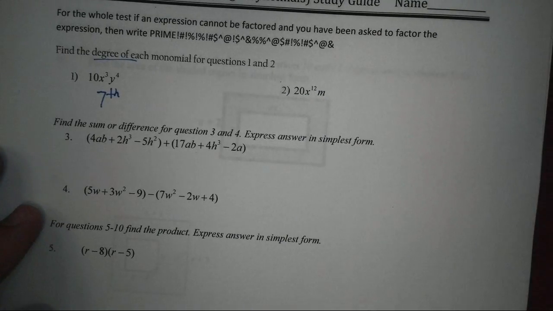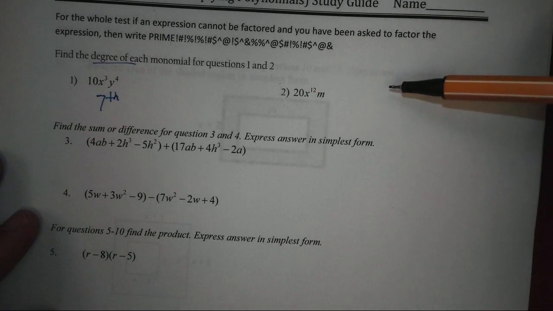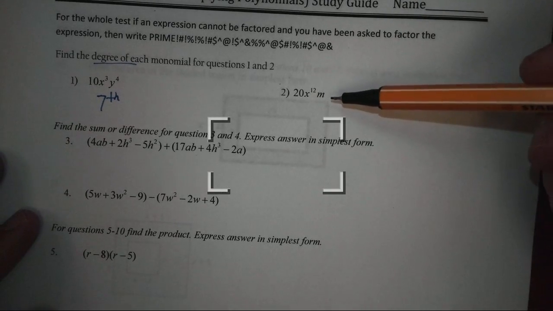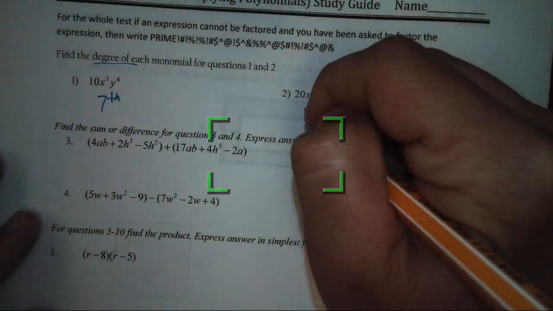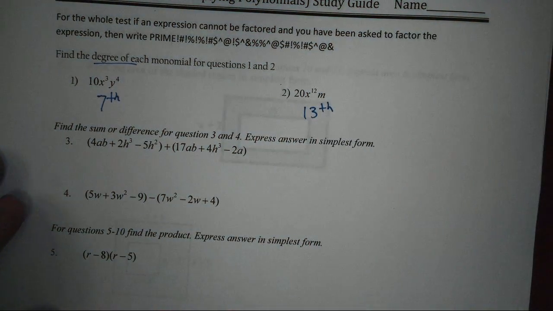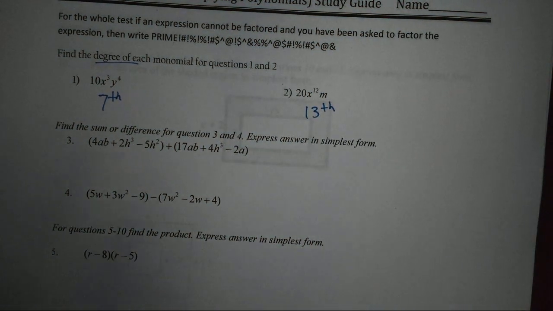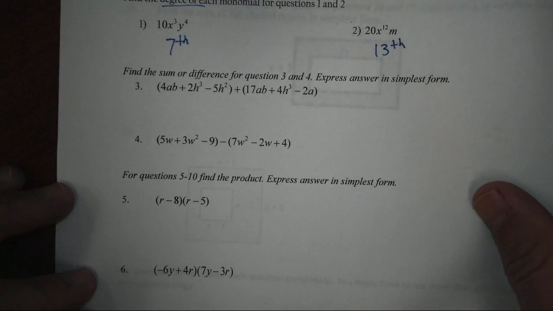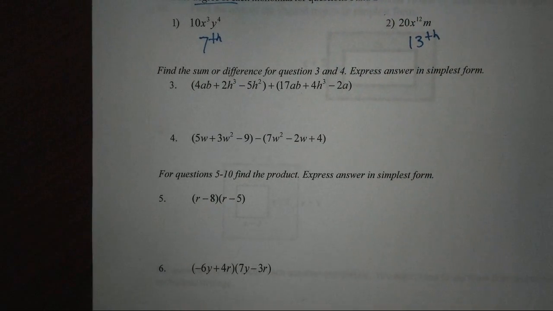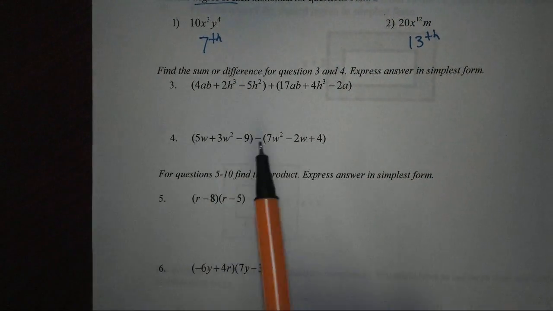For number 2, same thing. If we were to write this the long way, we would have 12 x's and we would have 1 m. So therefore, this is called a 13th degree monomial. Pretty easy. Number 3, we are finding the sum or difference. So this is simplifying expressions.